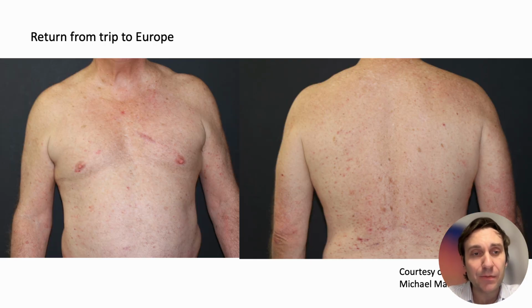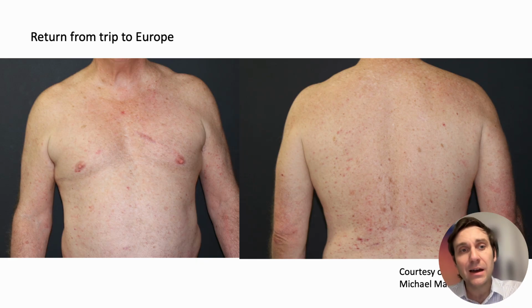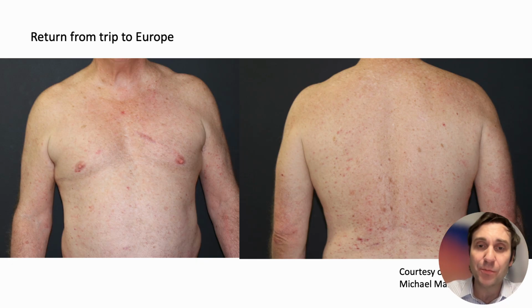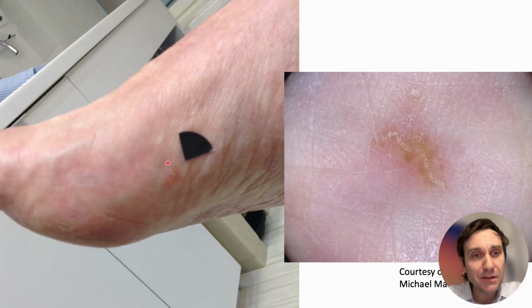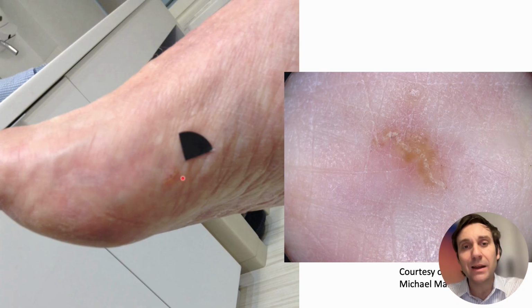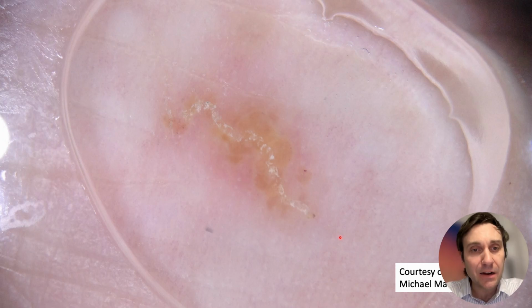Another patient, again, coming from a vacation in Europe, with this widespread rash, very pruritic, and the patient came to us. And we found this lesion here on the sole, right? And you can see here with this magnification, this linear structure, which is the burrow, right? And here you see the delta sign, very small, as I was telling you.